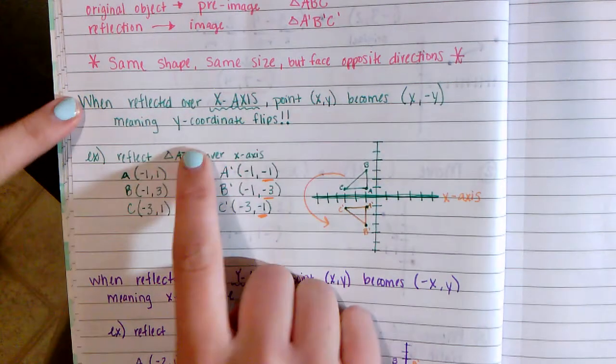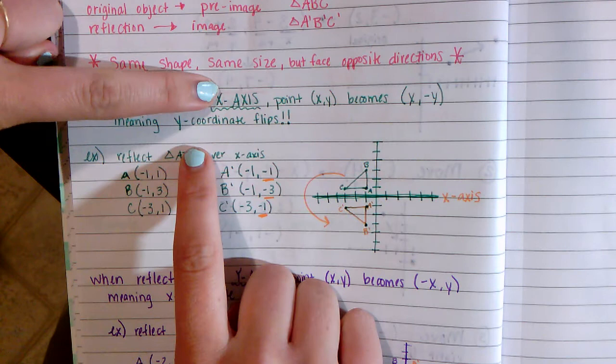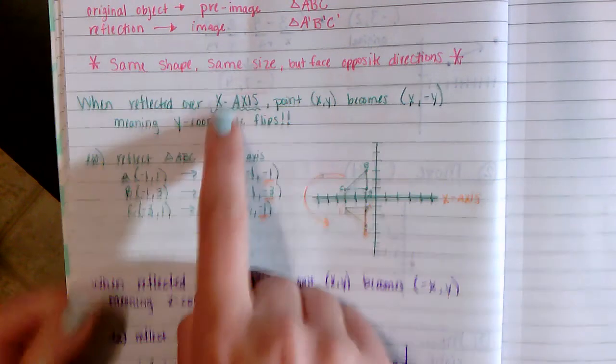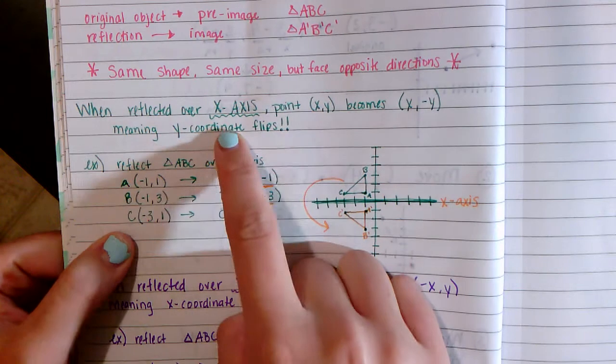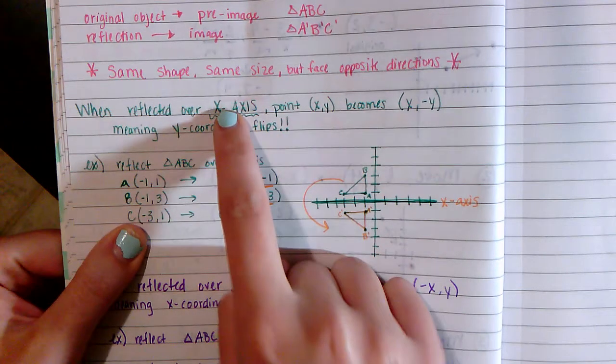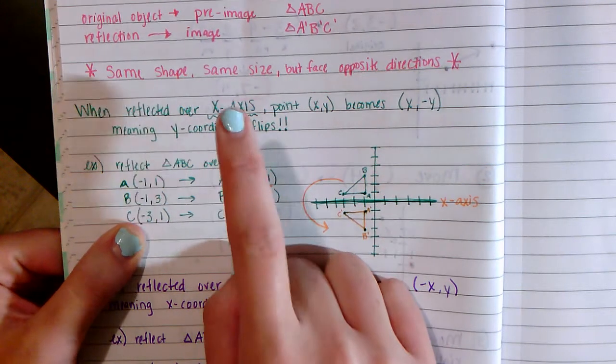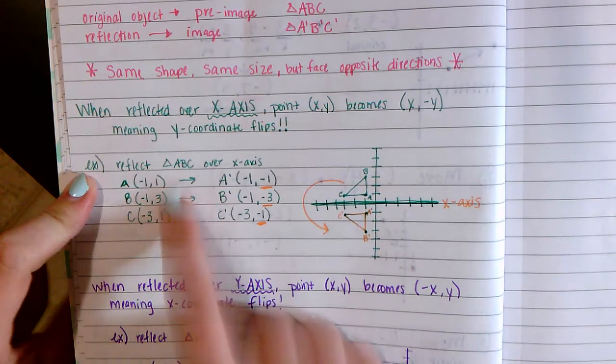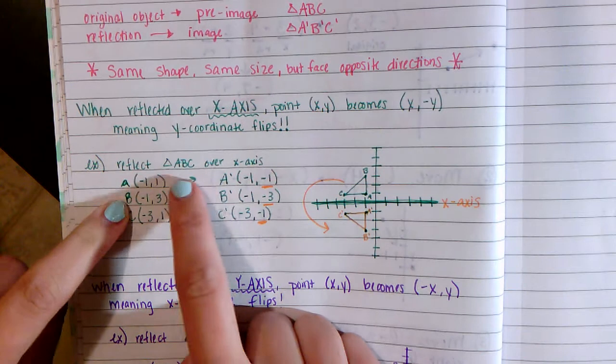So the biggest thing to remember is if it's reflected over the x-axis, the y-coordinate flips. So those are actually opposite. I know a lot of times people think, oh, if it's reflected over the x-axis, I change my x-coordinate, and that's actually wrong.